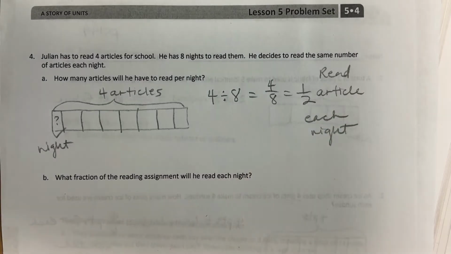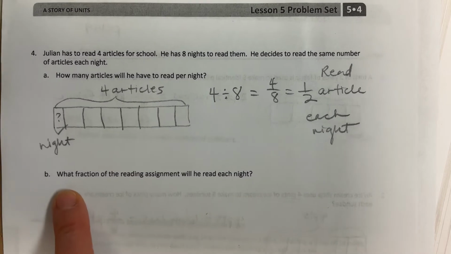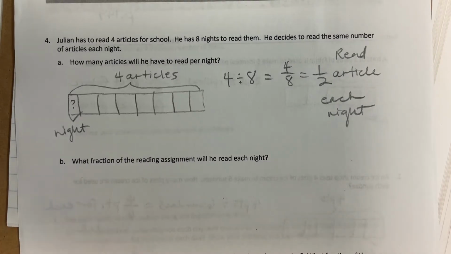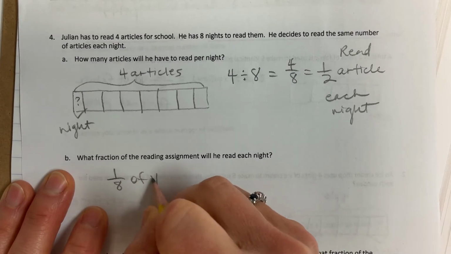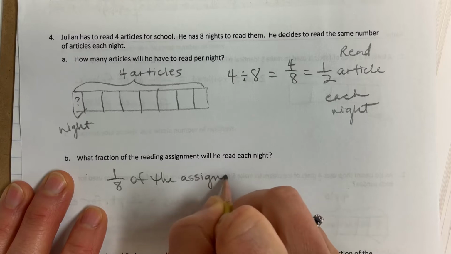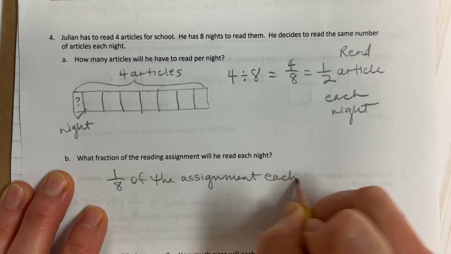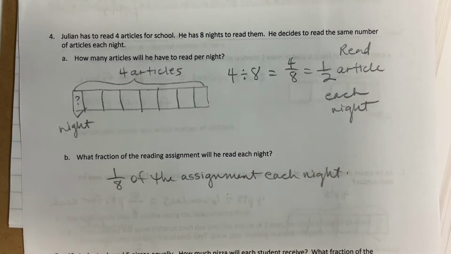Notice the math on these is not hard, but you have to decide what's being divided and what it's being divided by. Now this question, don't overthink it. It says, what fraction of the reading assignment will he read each night? Well, the whole reading assignment is being divided into 8 nights, so he is reading 1/8 of the assignment every night. 1/8 of the assignment each night. So it has nothing to do with the length of the articles, but it's just saying, well, if you divide the assignment into 8 nights, he's reading 1/8 of the assignment every night.